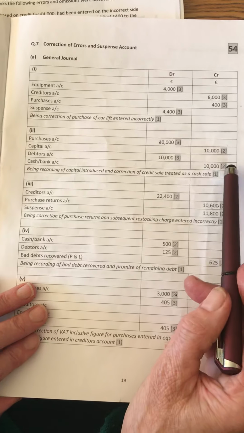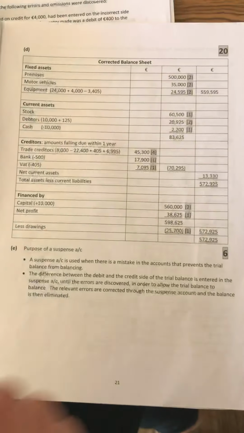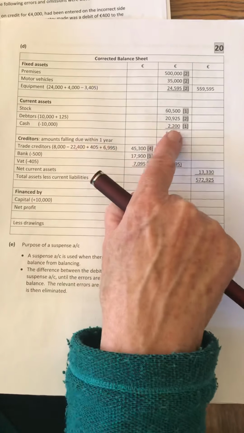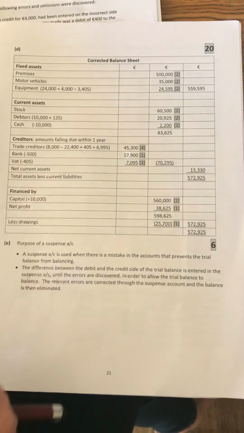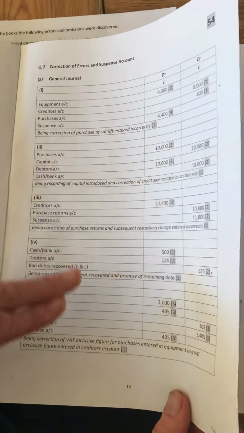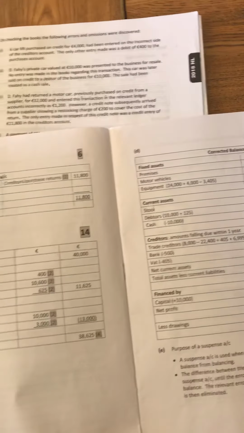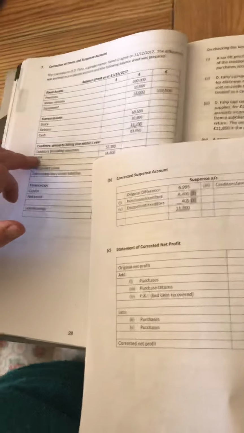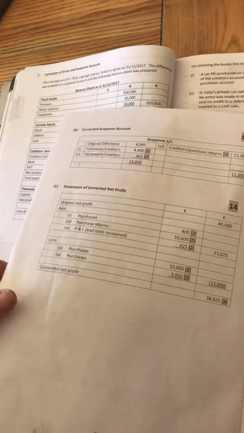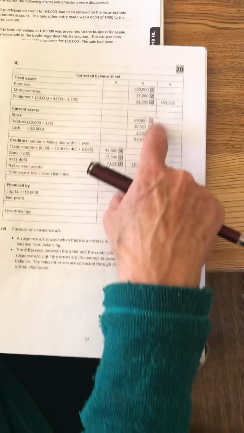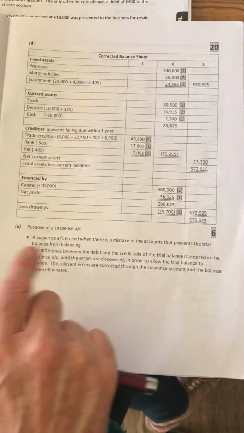Now, you can reduce cash, or you can put that entry into the bank either. So whichever one, you could have left the cash as it was and changed the bank. But I leave it the way it's done here. So take 10,000 away from cash and add up your current assets.